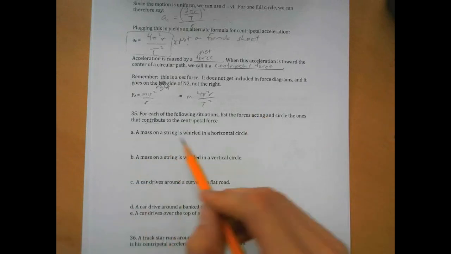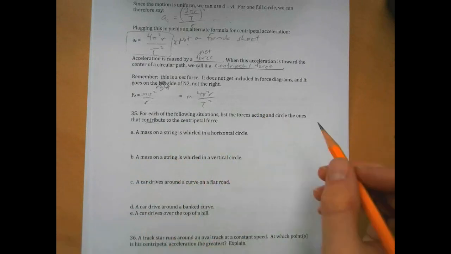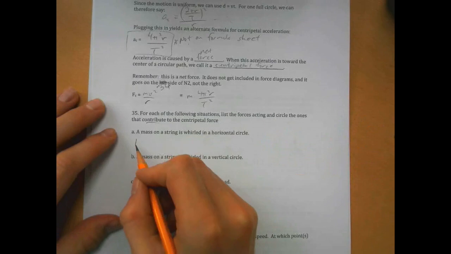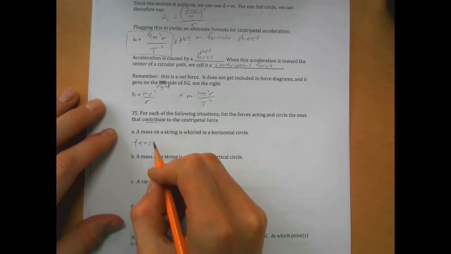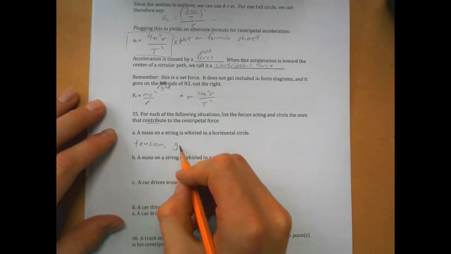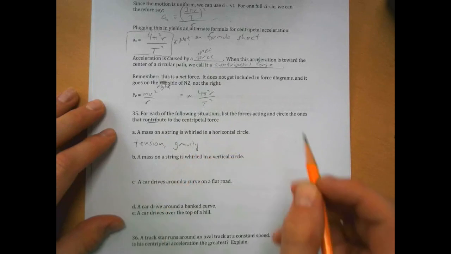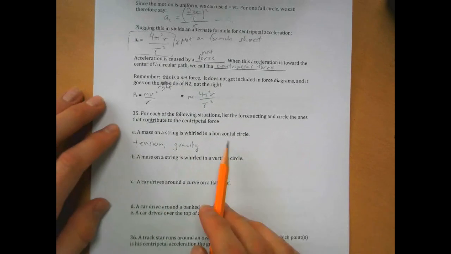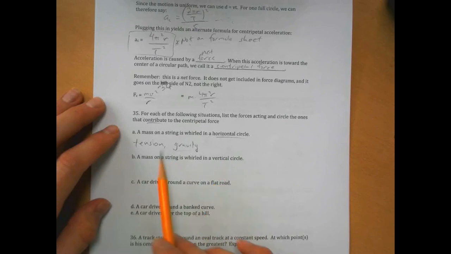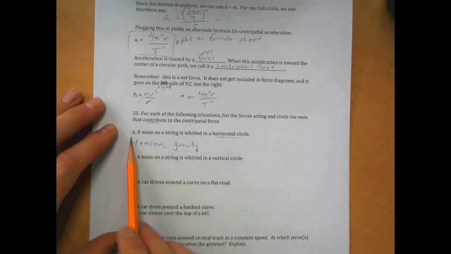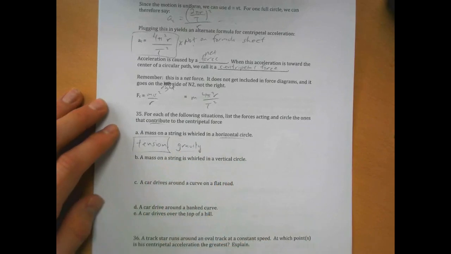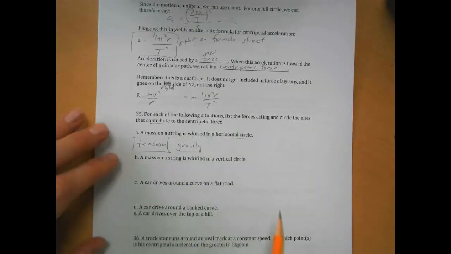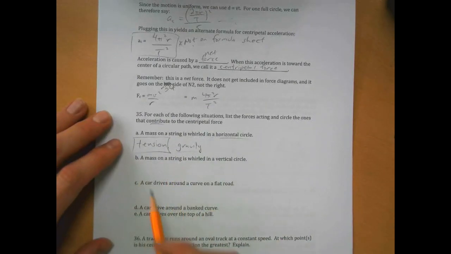So we've got a mass on a string moving in a horizontal circle. Forces that are acting are going to be tension and gravity. And if the circle's horizontal, gravity is going to be perpendicular to that circle, so that won't contribute to the centripetal, but the tension will be pulling the mass toward the center of the circle, so that would contribute.